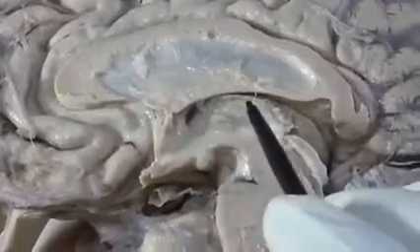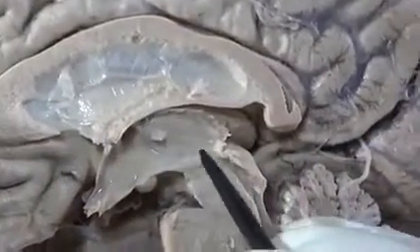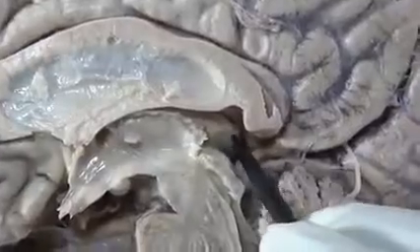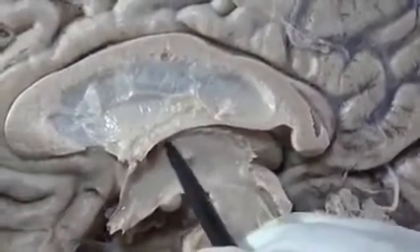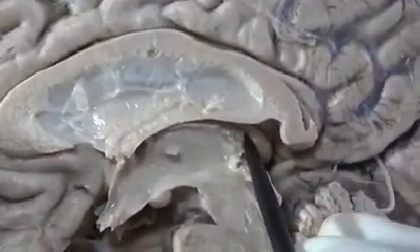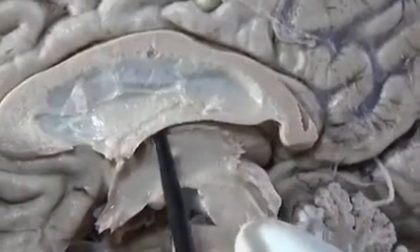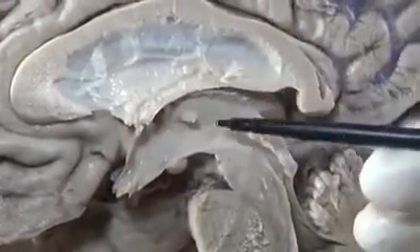Now behind that, this is the thalamus itself. Okay, this is the pulvinar of thalamus, the posteriormost end, and between the thalamus and the body of fornix you can see a gap. So here lies the tela choroidea, and within the tela choroidea lies the choroid plexus of the third ventricle, which will secrete CSF into the cavity of the third ventricle.